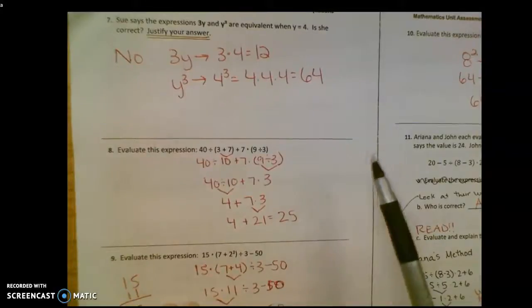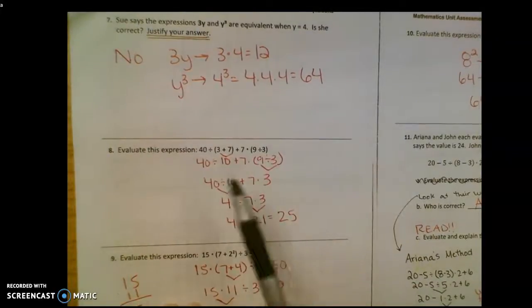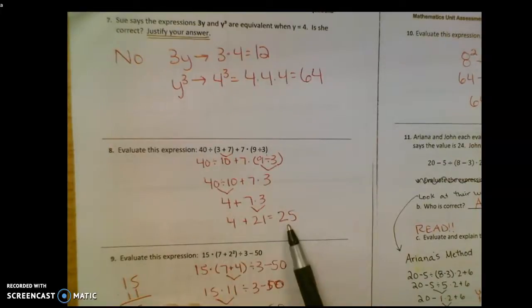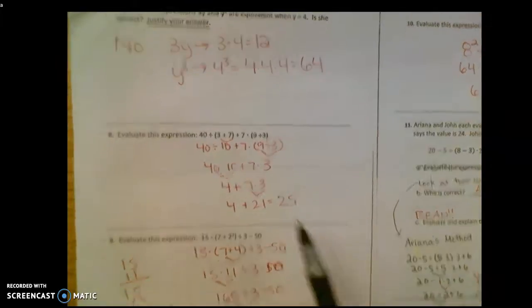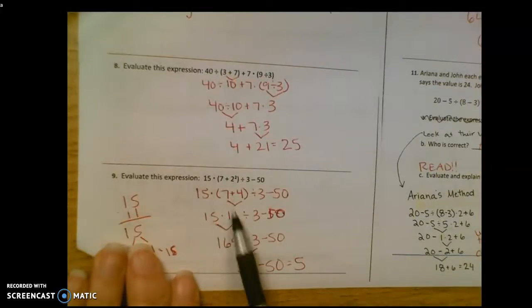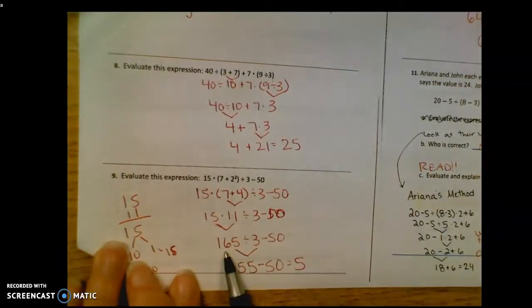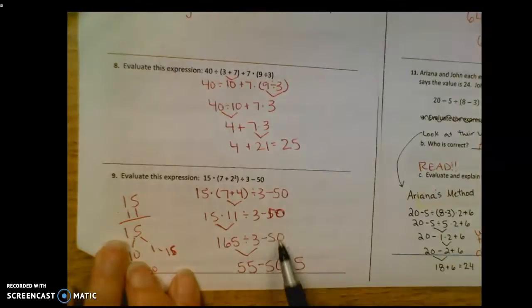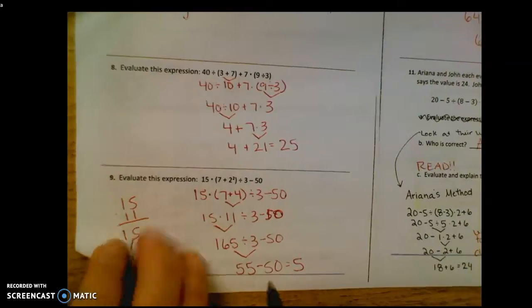Number 8, we did a lot of great work here. A lot of people followed PEMDAS, was able to go in order through all of those pieces, and they came up with 25. Here we had a couple of computation errors for some people. The 15 times 11 got some people. That was 165. Some people made mistakes copying this 50 down. They started making it a 5. So make sure that you look over this one and see if you made an error, where your error was.